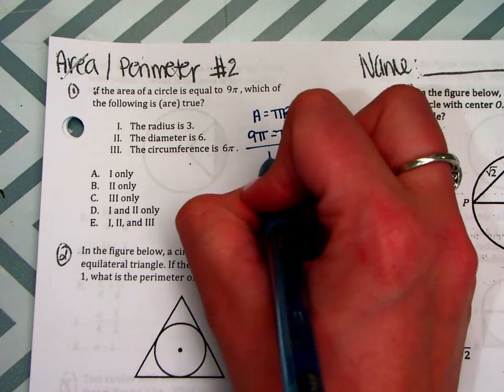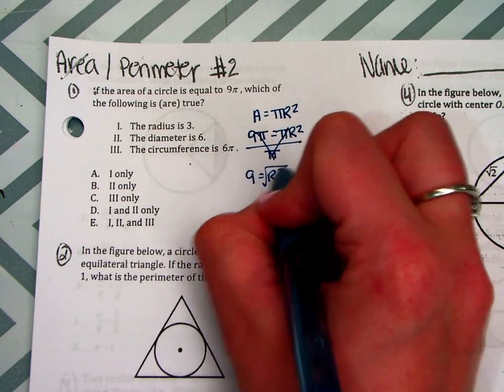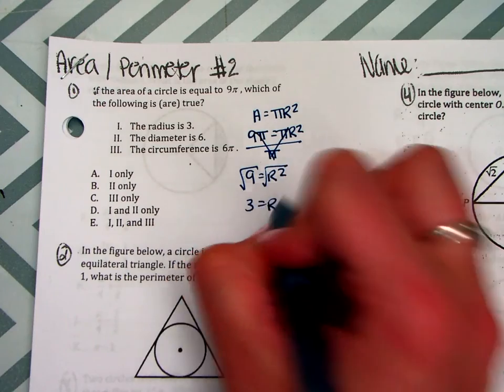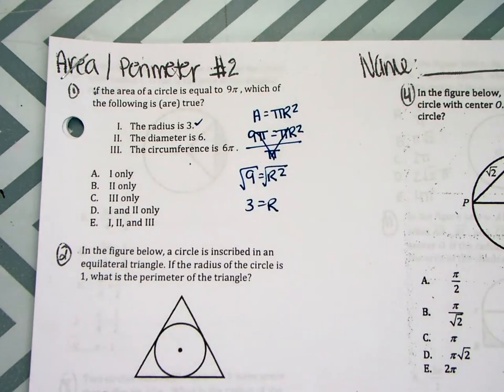And then I'm going to divide both sides by pi. So 9 equals r squared. So I'm going to square root. So my radius is 3. So radius being 3, that is a true statement. Well, if the radius is 3, the diameter is double, so 3 times 2 is 6.